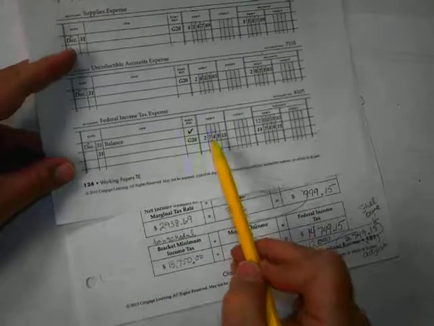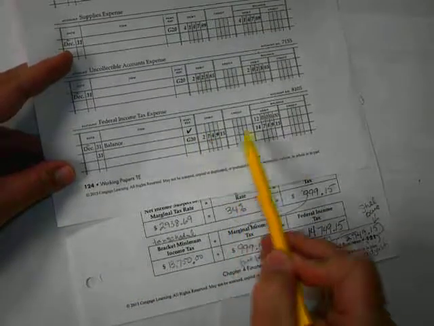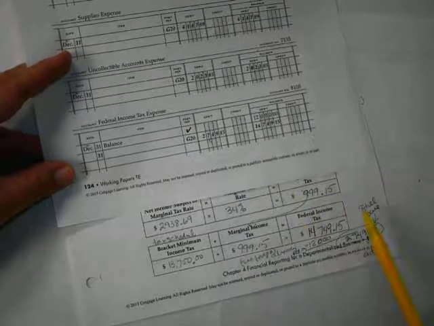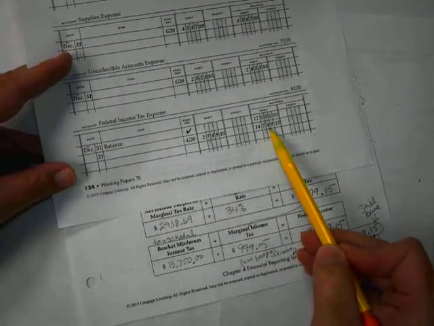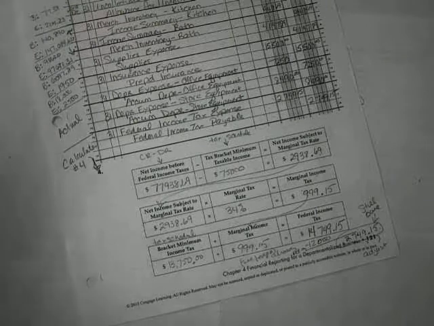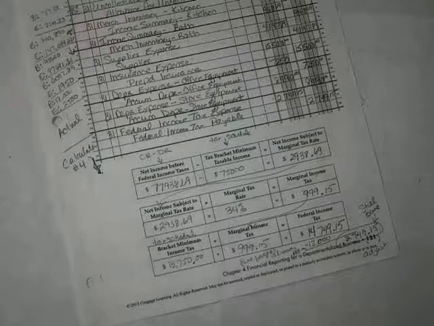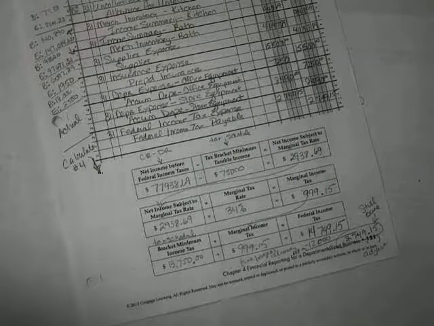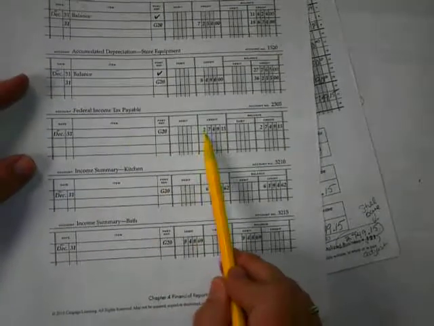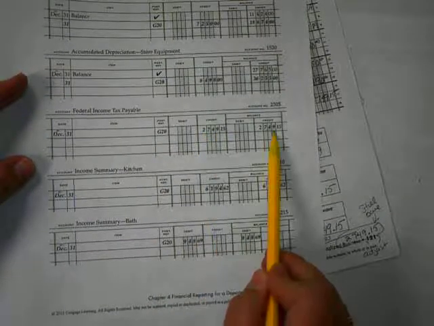Okay, and you can see that when we post the 2,749, now it brings us back up to the 14,749, which is the total amount of tax that we are paying. Okay, and then federal income tax payable. Okay, again, 2,749.15.